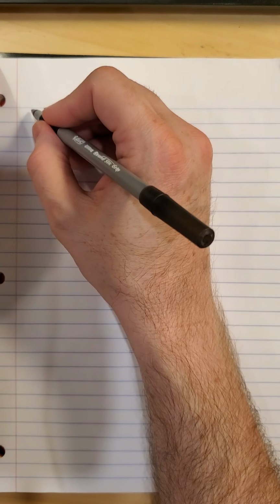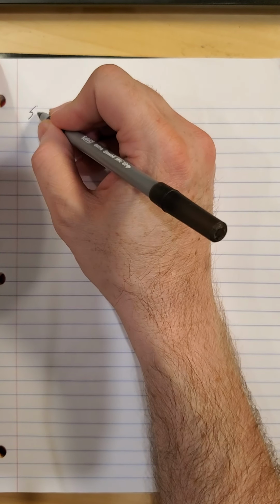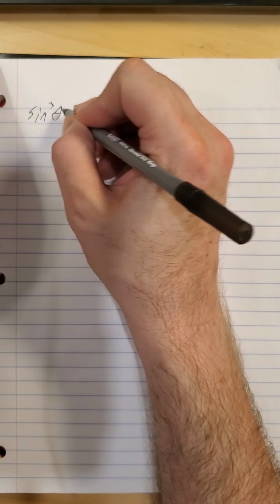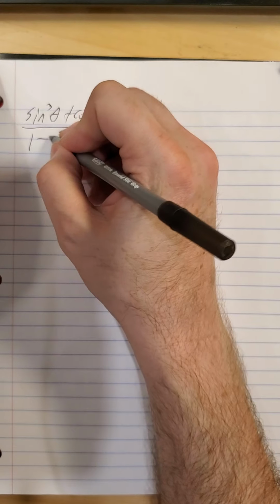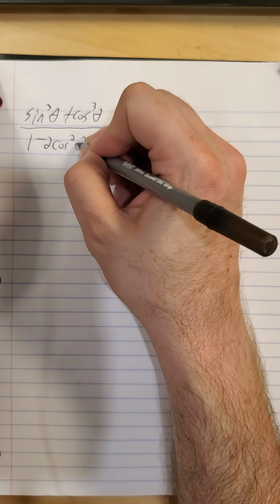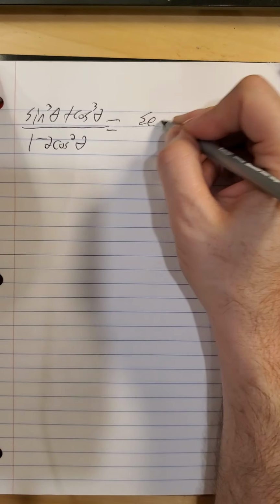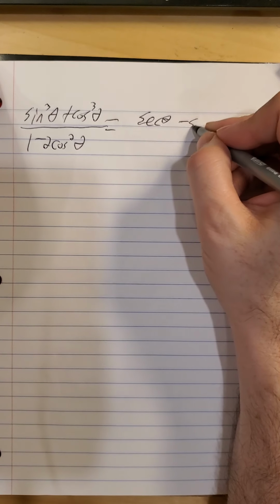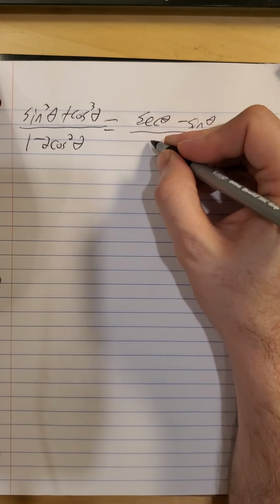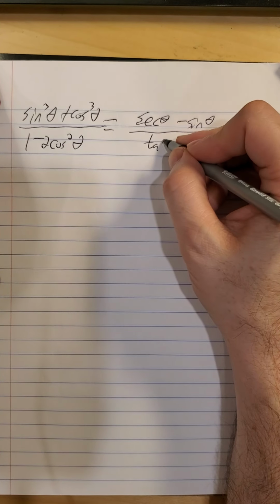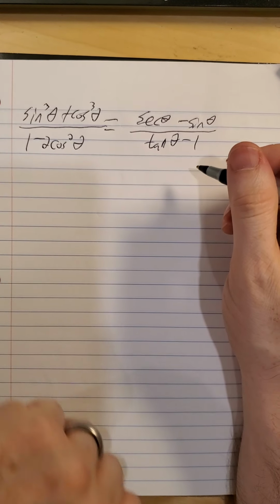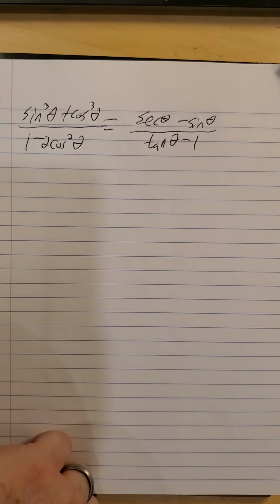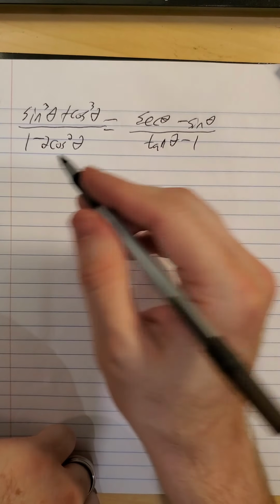Alright, so this next one will show sine cubed theta plus cosine cubed theta over 1 minus 2 cosine squared theta is the same as secant theta minus sine theta over tan theta minus 1. This time, I'm going to switch it up.